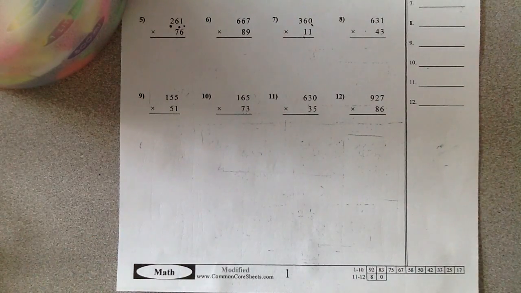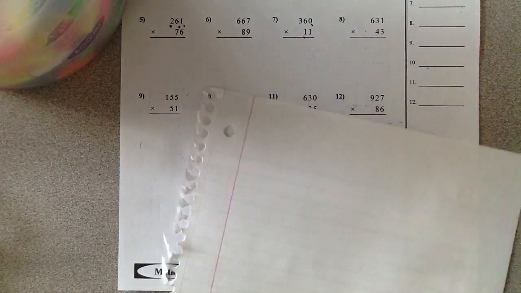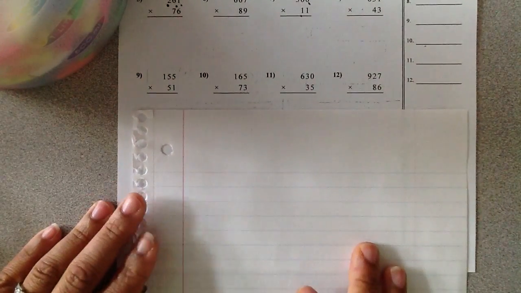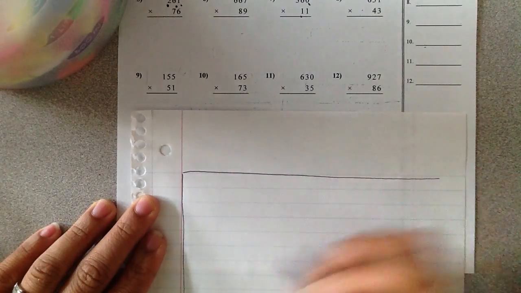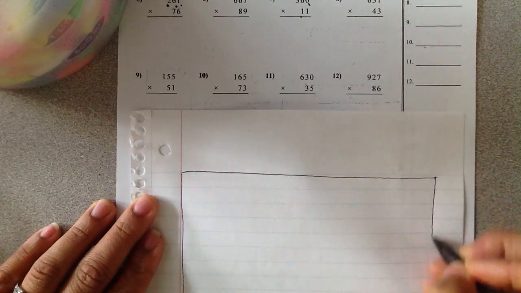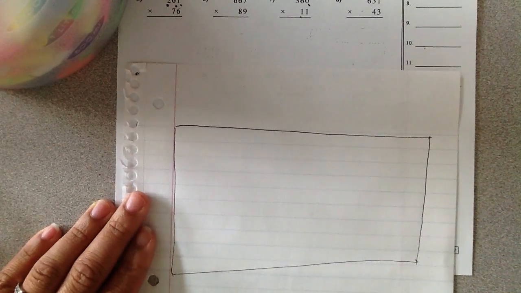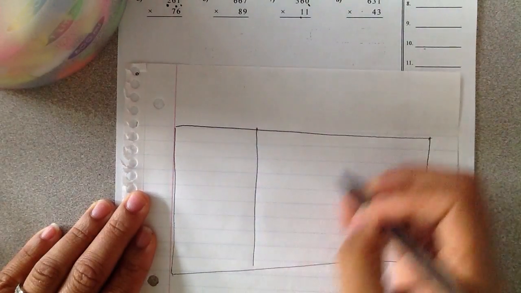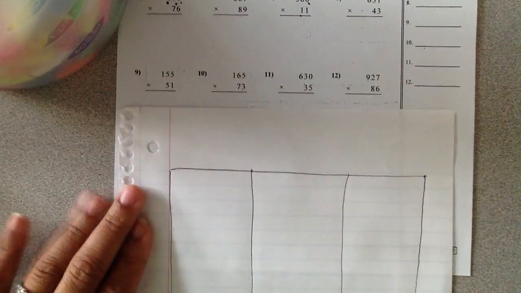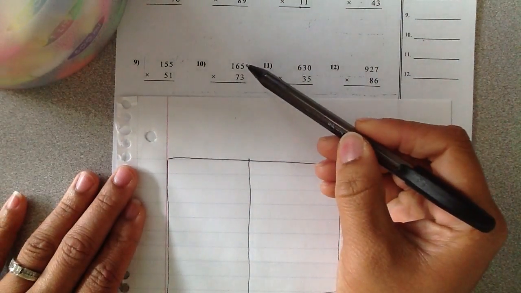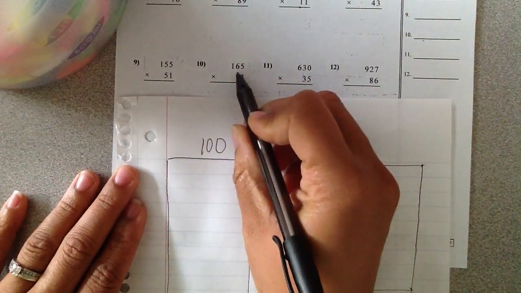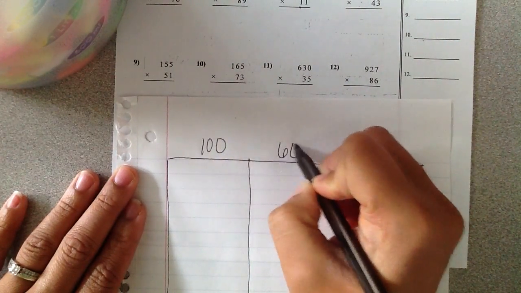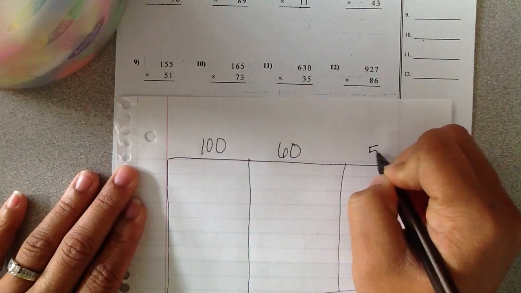Okay. Moving on to look at number 10. Number 10 says 165 times 73. Again, I'm going to draw my box big enough to have 3 place values along the top. Okay, so I'm going to make 1, 2, 3. And my first factor here is 165. So that 1 stands for 100 because it's in the hundreds place. The 6 is in the tens place, so it stands for 60. And the 5 is in the ones place, so it stands for just 5.